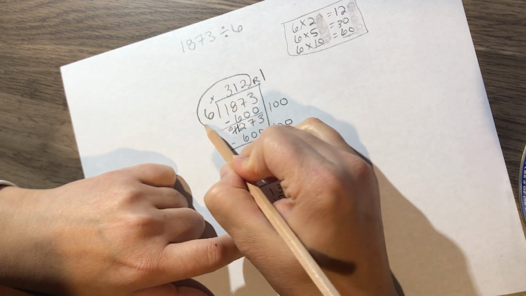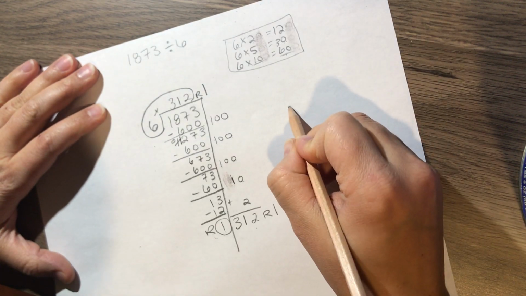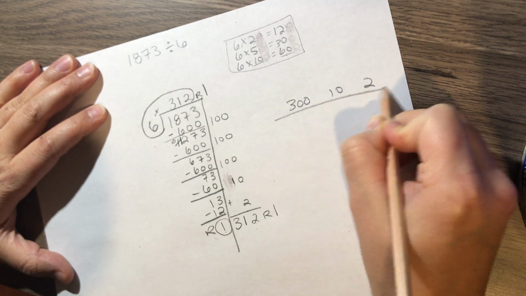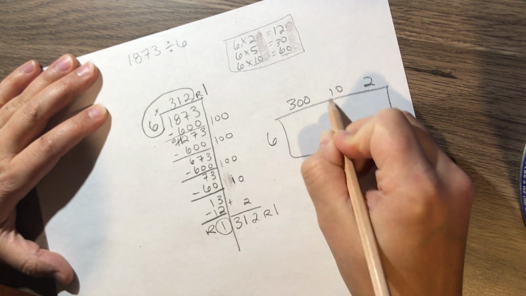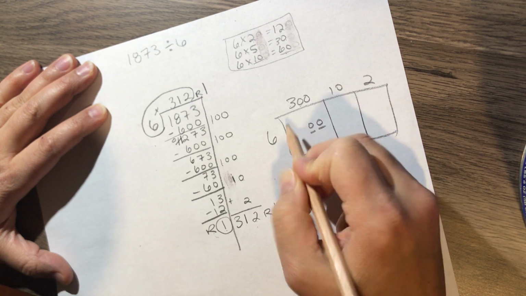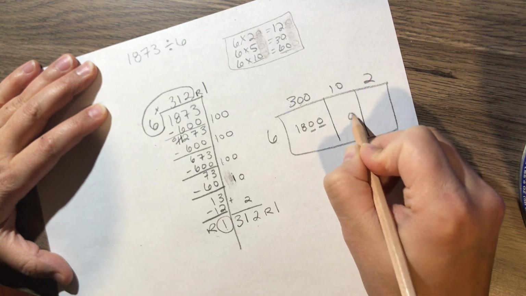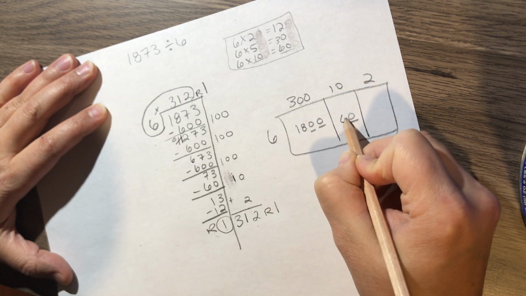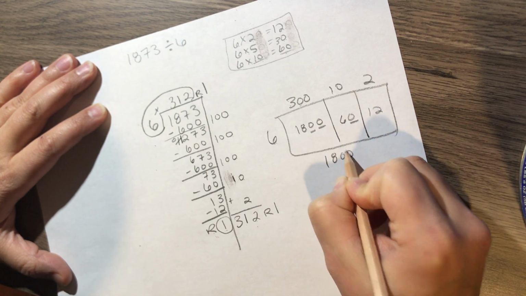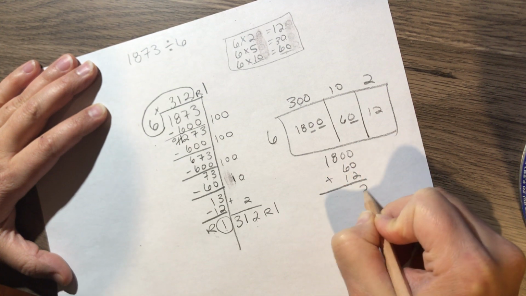But in order to check it, I'm going to multiply. So 312 is 300, 10, and 2 times 6. Again, I have 2 zeros, and 6 times 3 is 18. I have 1 zero here. 6 times 1 is 6, and 6 times 2 is 12. 1,800 plus 60 plus 12.